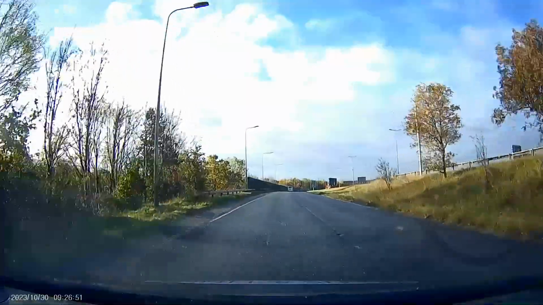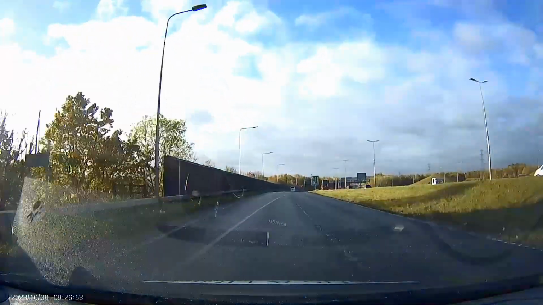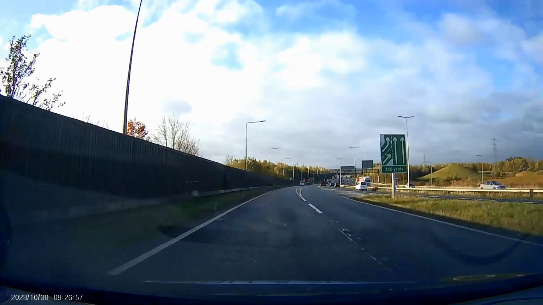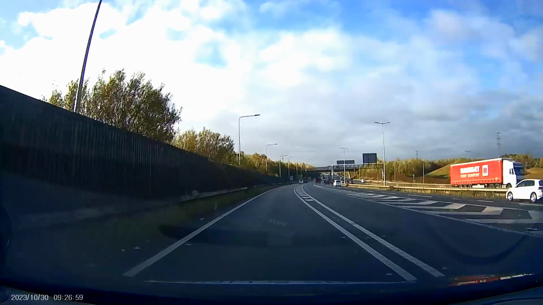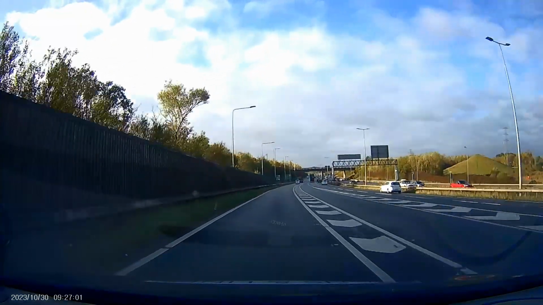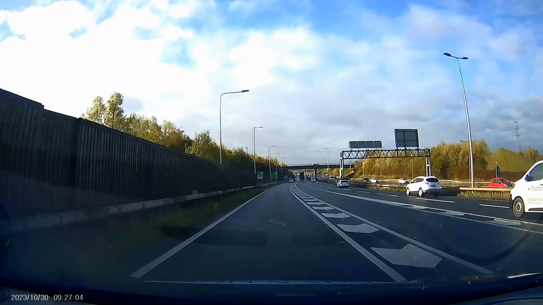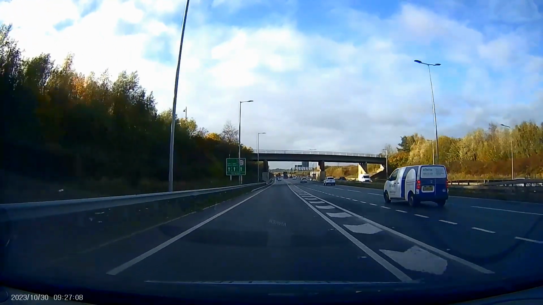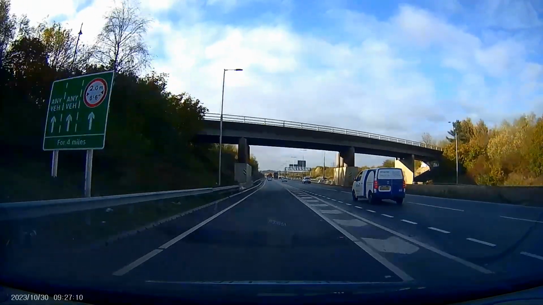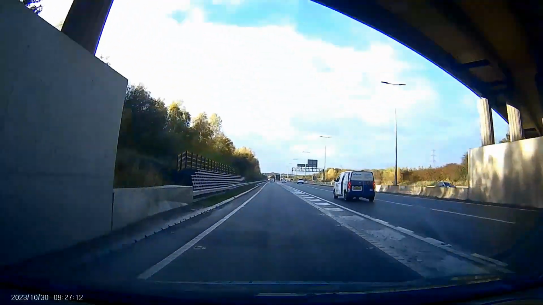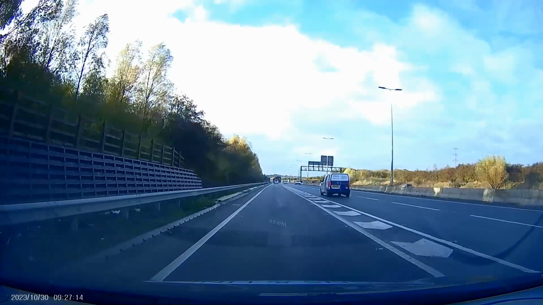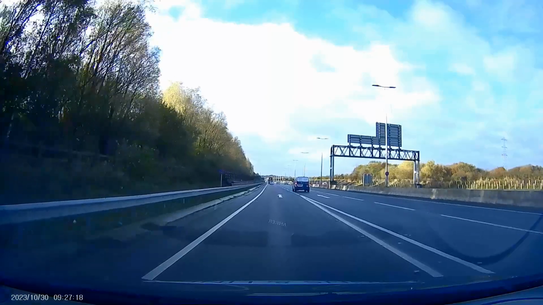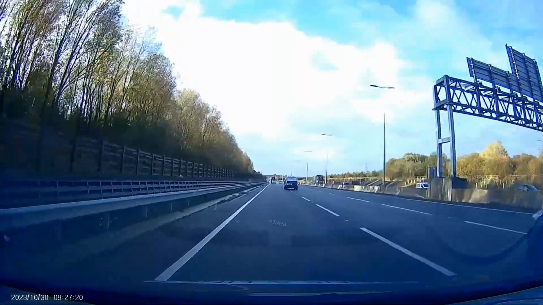Primary routes. Primary routes are marked with a green sign. Primary routes are there for you to follow as a motorist so you can get to your destination. There are bits of primary routes around the UK that are not actually A roads, and sometimes they use B roads as primary routes. Again, not to confuse you, just to make up this primary route network.